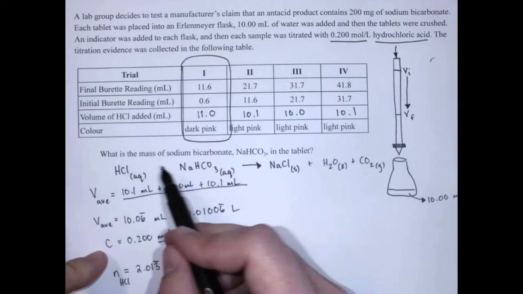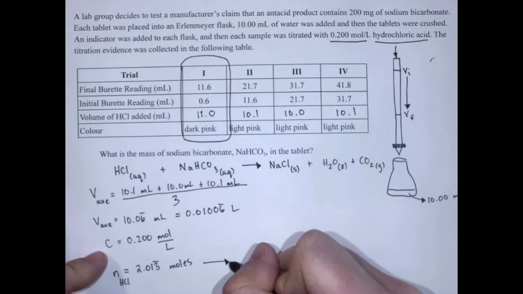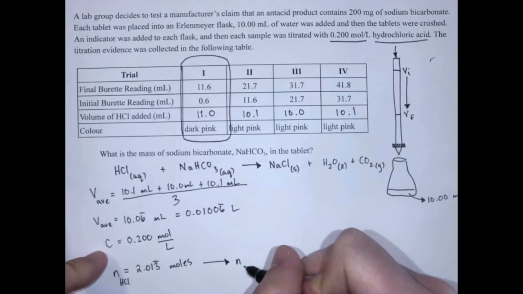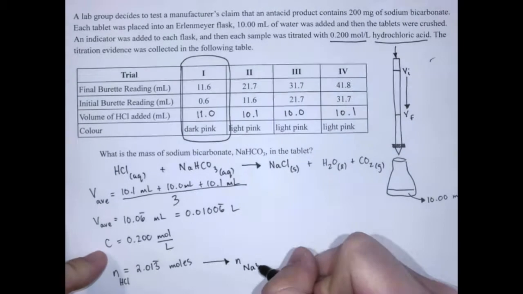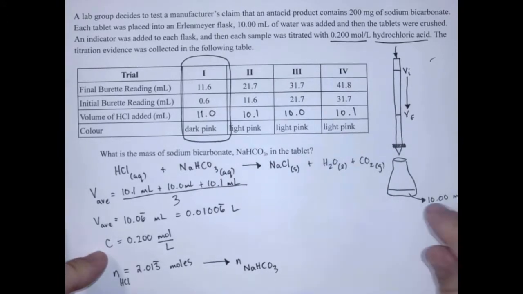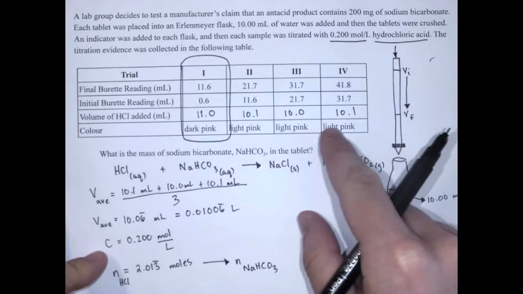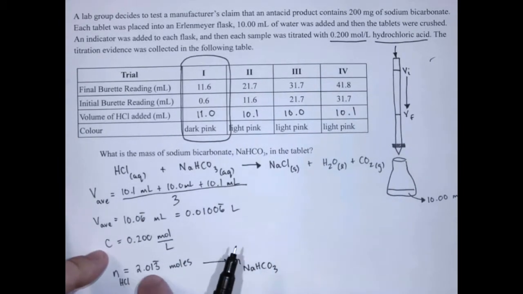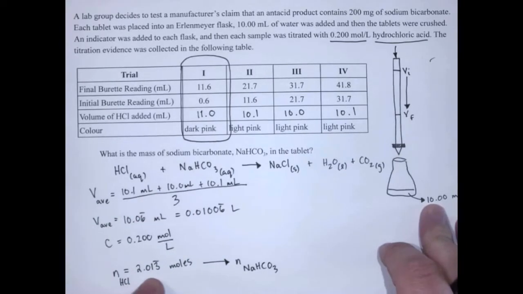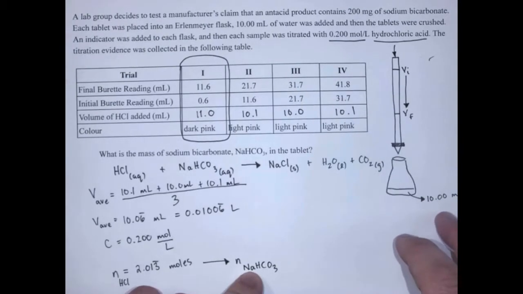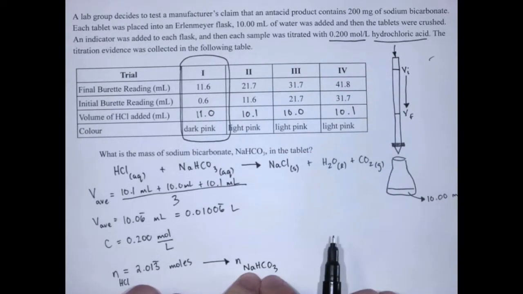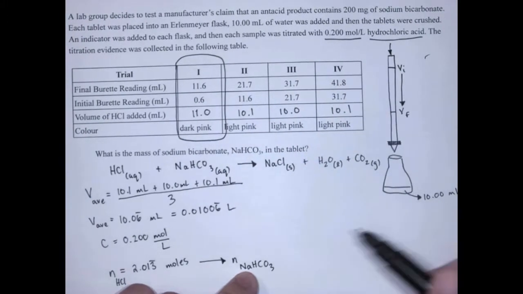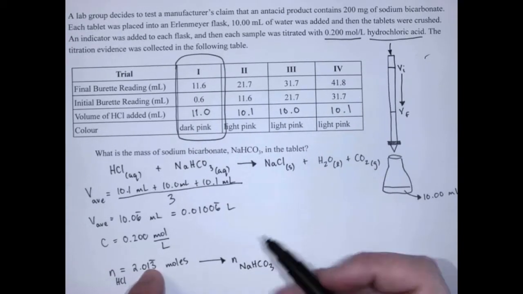And since it's a 1-to-1 ratio, I can then say the number of moles of sodium bicarbonate, because we're at the end point, we hit the end point for each of these 3 trials, however many moles of hydrochloric acid there are, there must have been the same amount of moles of sodium bicarbonate inside the analyte. Inside the 10 milliliter sample we had, we must have had the same number of moles.